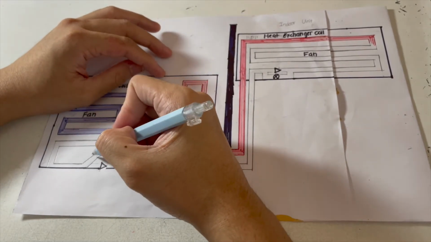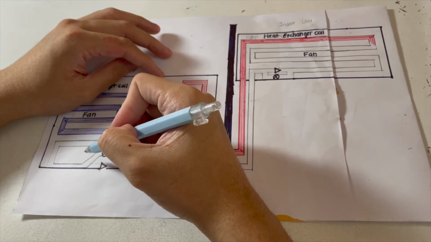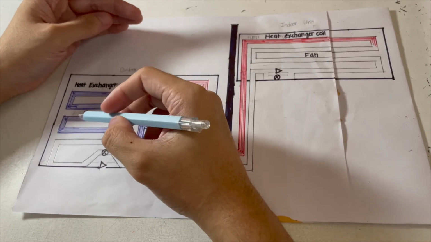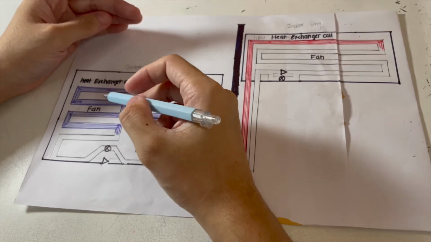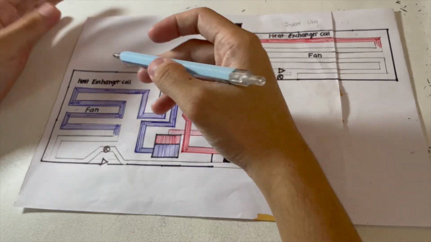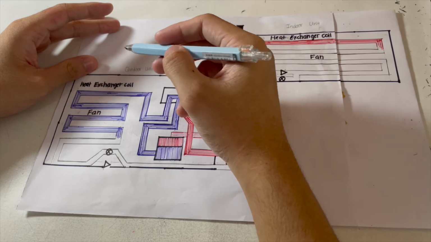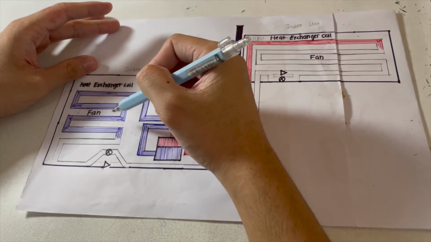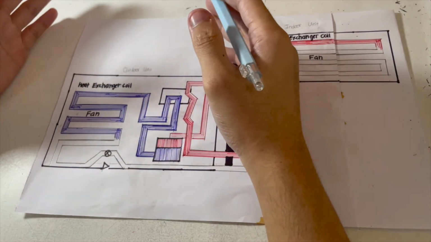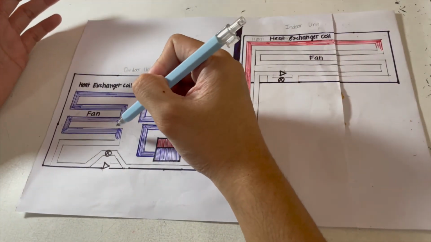And then this mixture of vapor and liquid will go into another heat exchanger coil, which will take more heat from the surroundings, and this heat will be absorbed by this mixture.